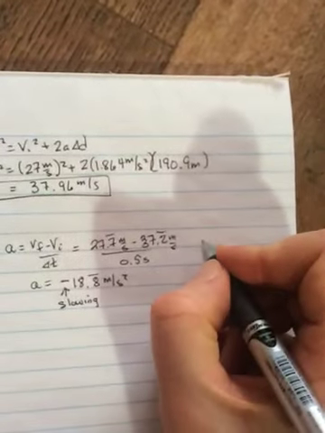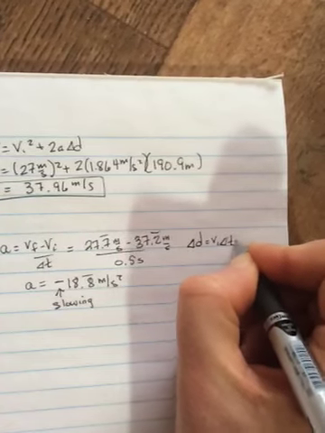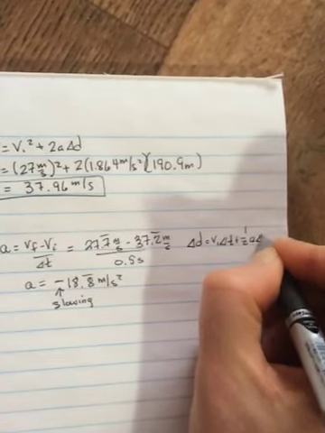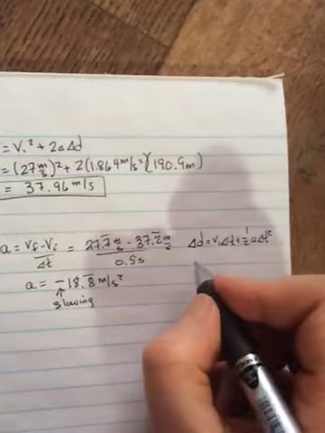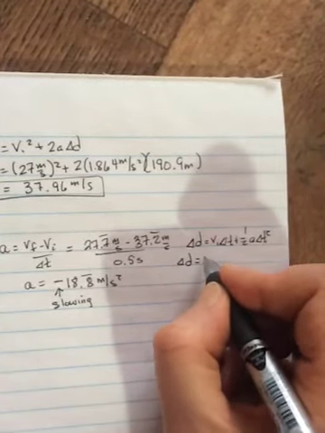You could do either delta D is equal to VI delta T plus 1/2 A delta T squared, or you could do VF squared equals VI squared plus 2A delta D, either one. So I don't have to rearrange, I'm doing the delta D one.